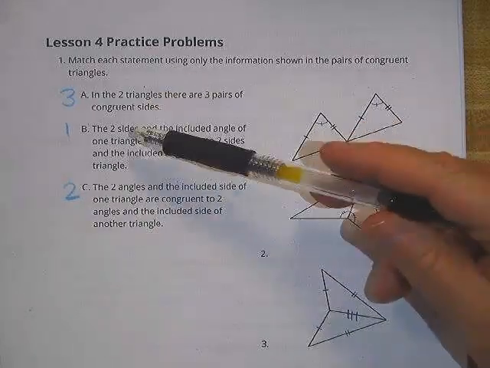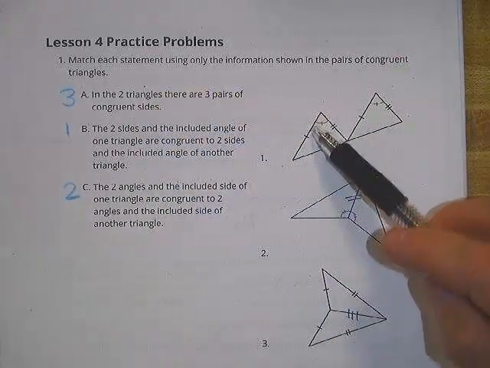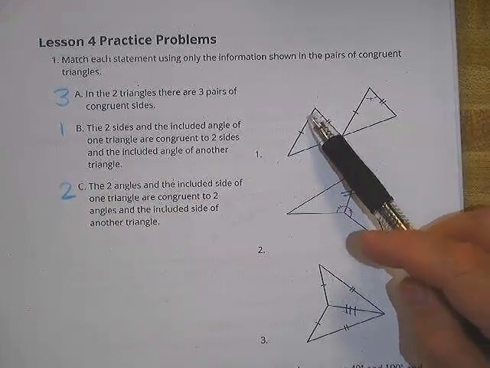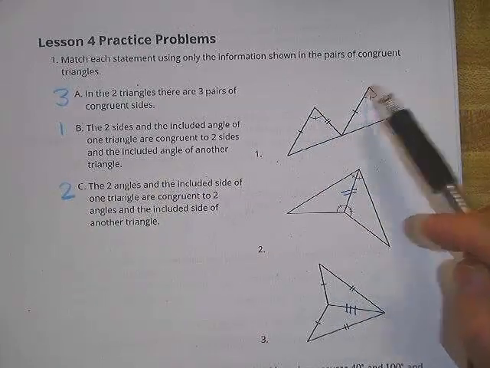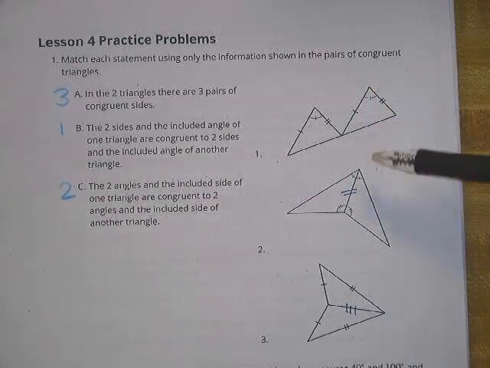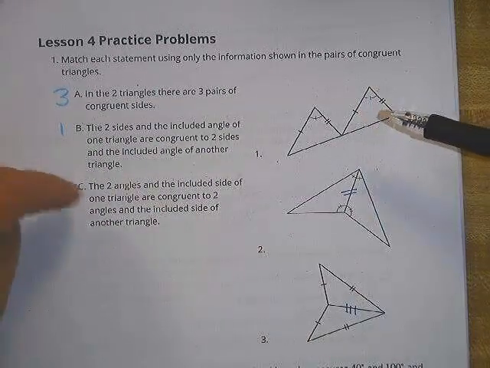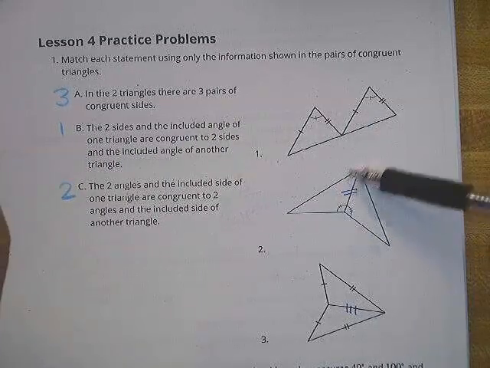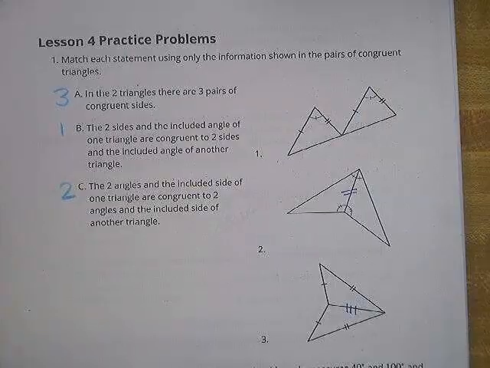Problem A, it's 2 sides and 1 angle, and that would be number 1, you have 2 sides followed by the angle. 2 sides followed by the angle. So number 1 is the answer to B, and then C, you have 2 angles and the side. So this is angle, side, angle, and angle, side, angle.